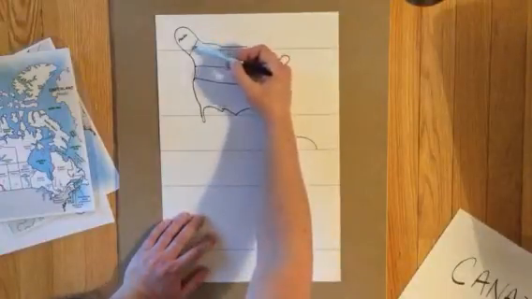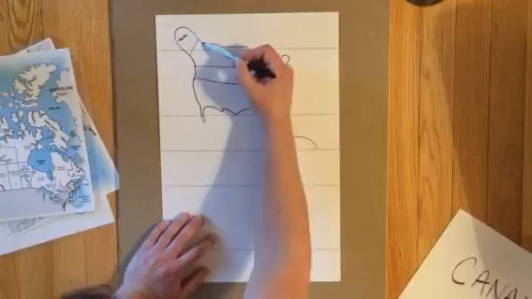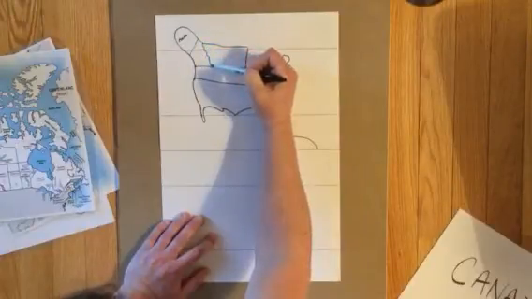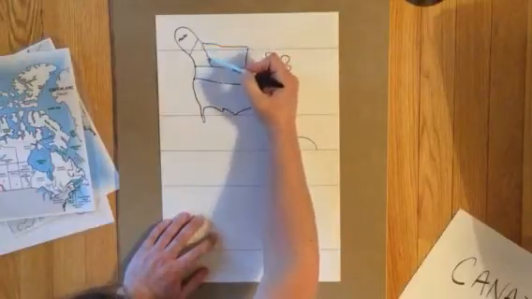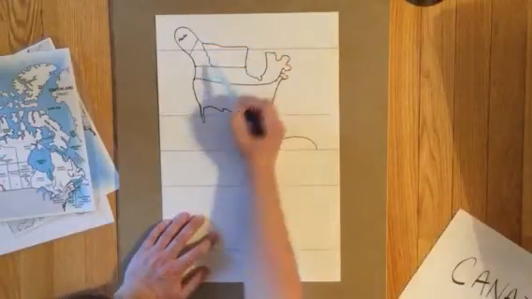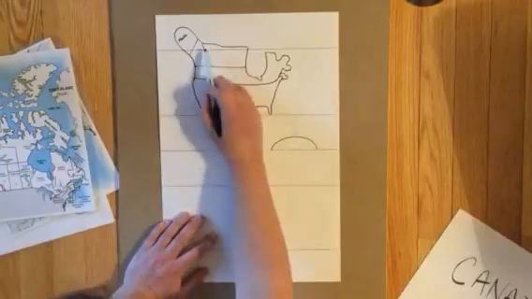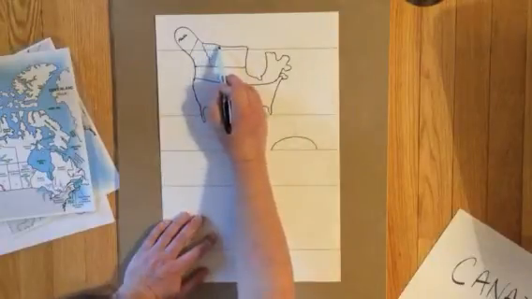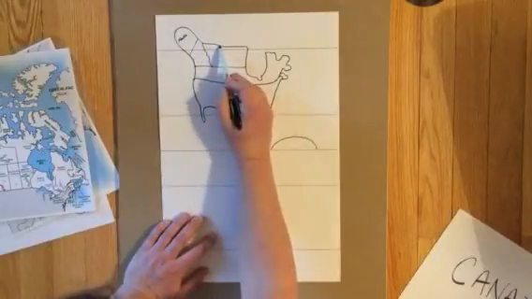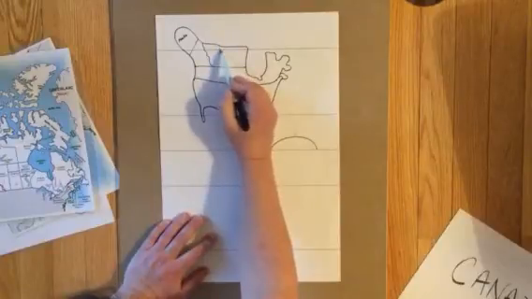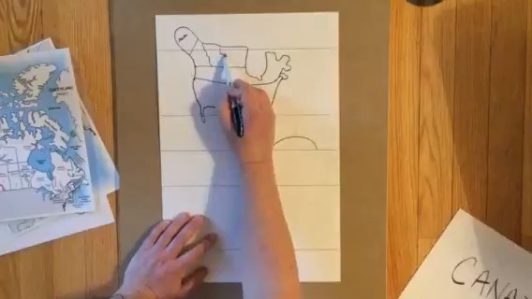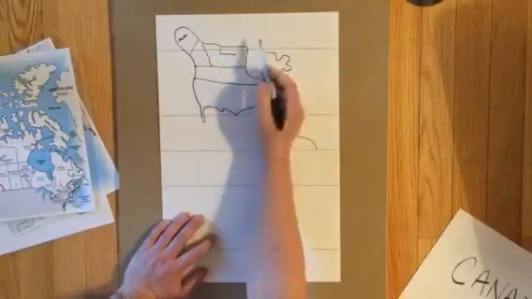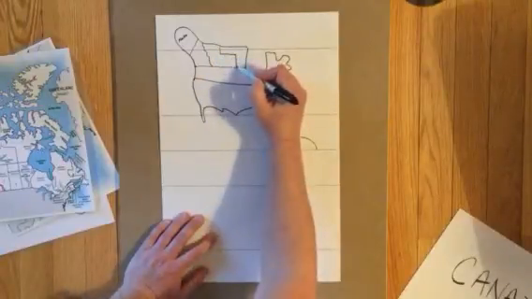Now, from that line that we just drew, we're going to move over slightly to the right, and we're going to draw a line that's oblique down, slanted down toward that midline there. We're going to move over again, and we're going to draw a short line just below the Arctic Circle. Then we're going to draw a line to the right and line down.